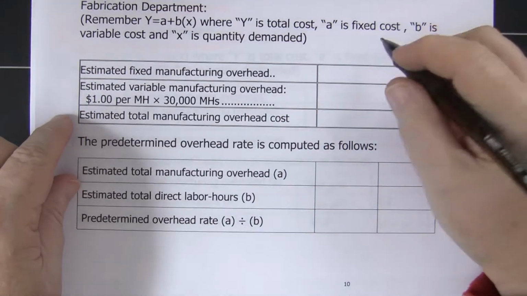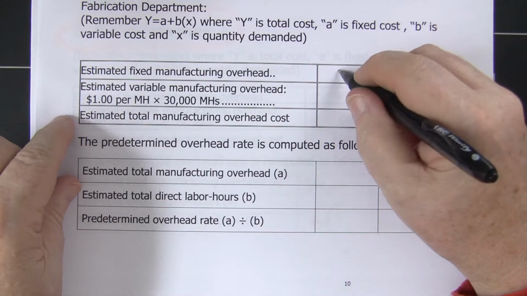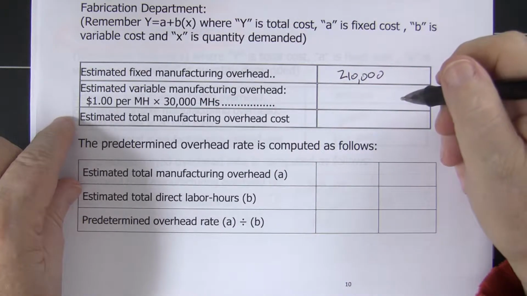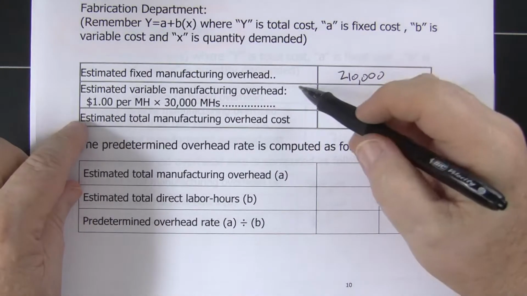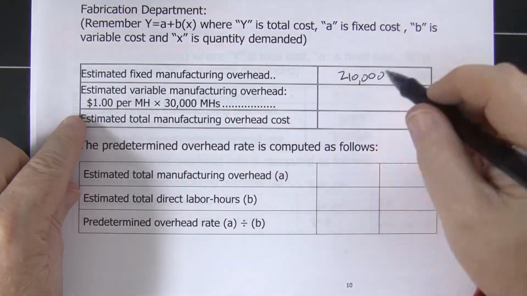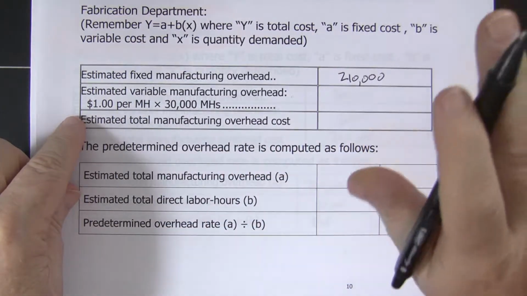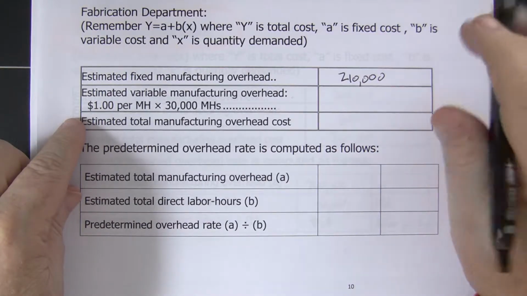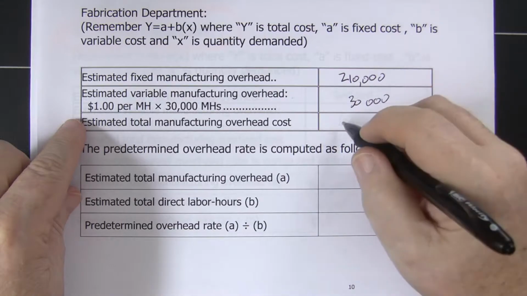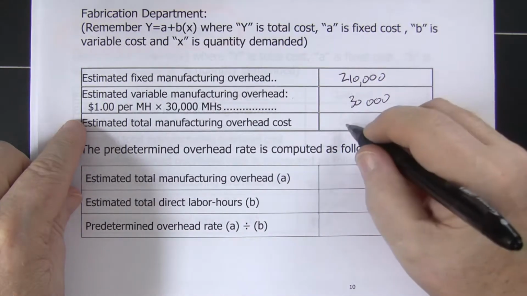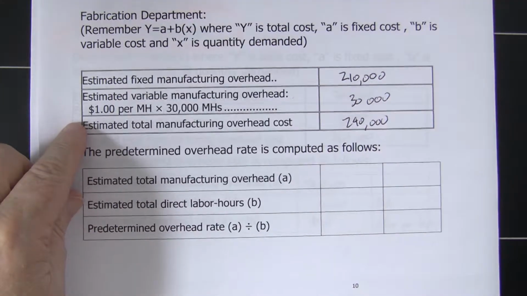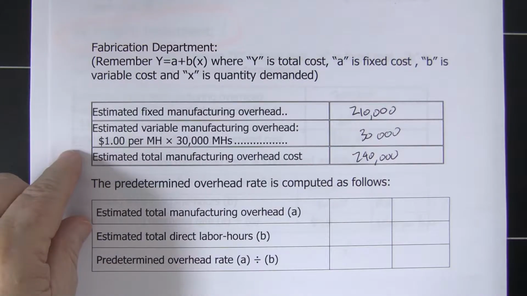So, for the fabrication department, the fixed manufacturing overhead was $210,000. They estimated the variable to be $1 times 30,000. These are the same numbers we used for the first part. They're the ones that are in your text. So that gives us a total of $240,000 total overhead for the fabrication department.